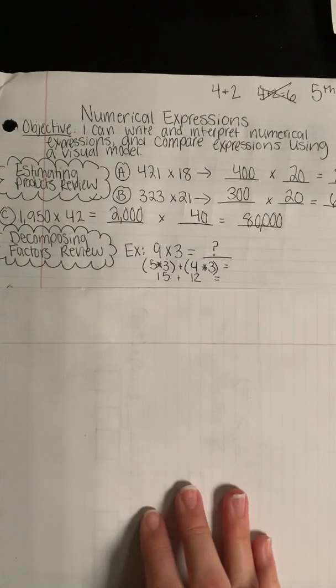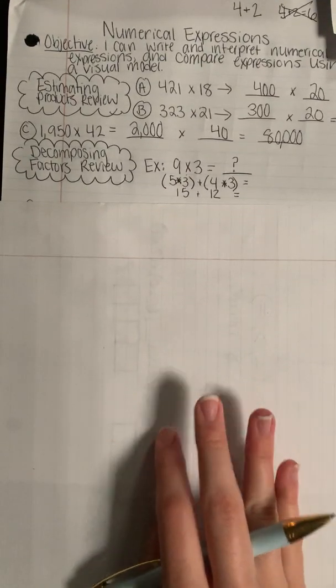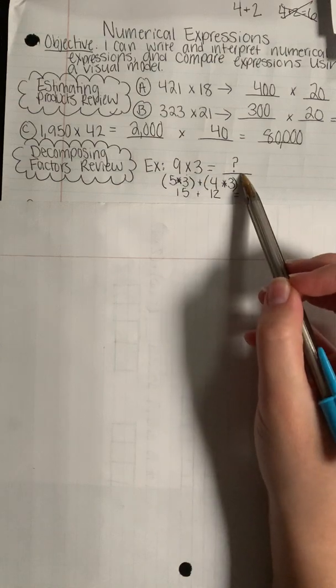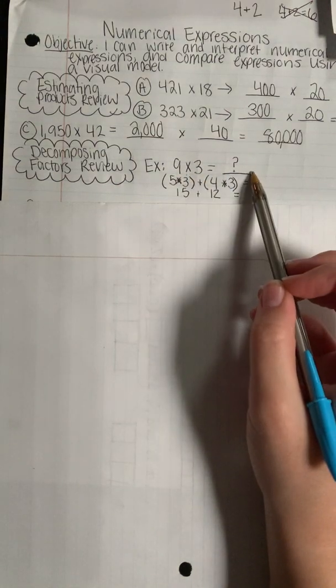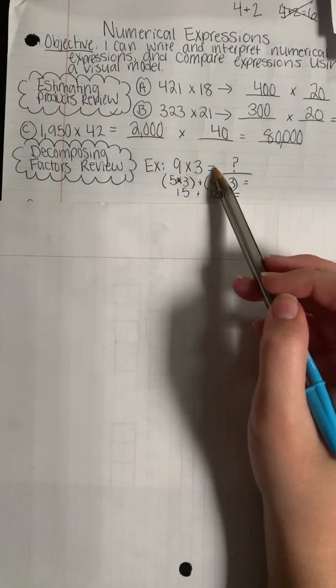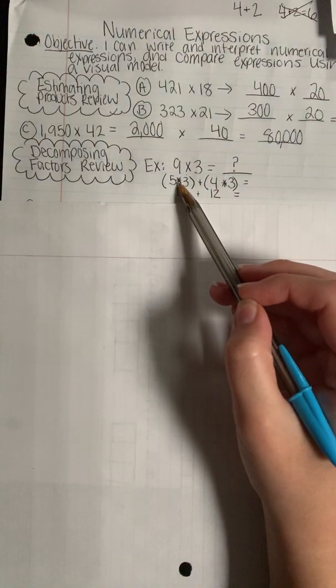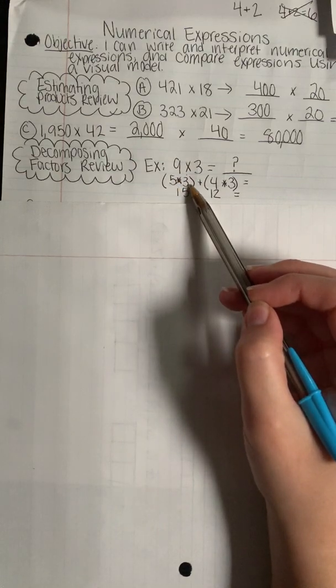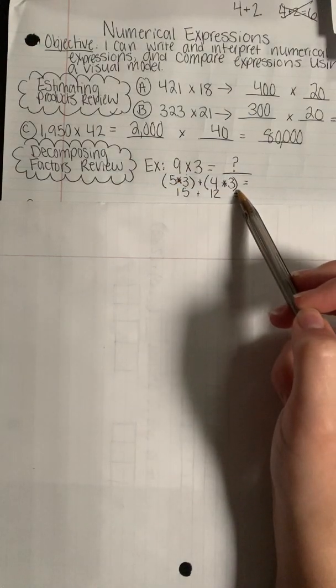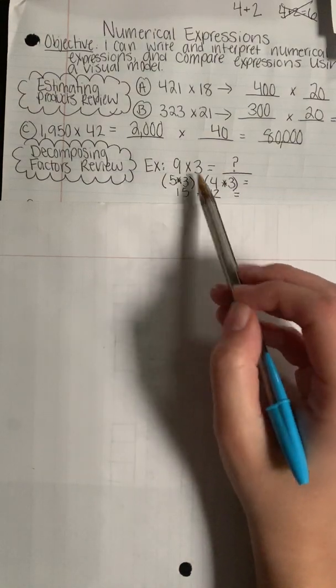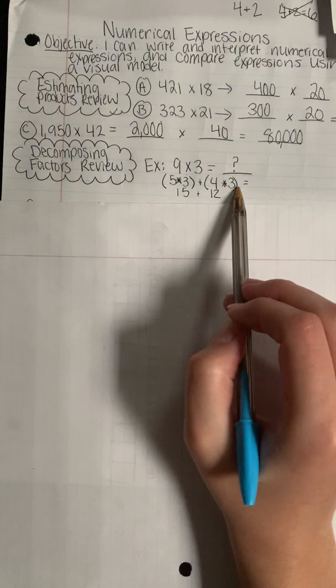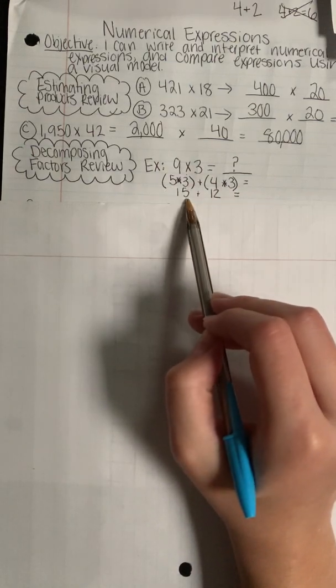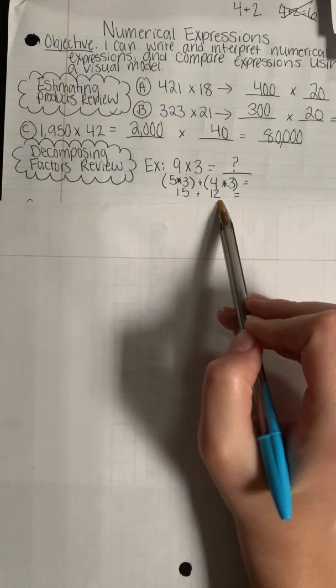Another strategy that we're reviewing is using the distributive property to break up or decompose factors. So let's just go through this together. 9 times 3 is the question that they're asking us. They don't know what is 9 times 3. Instead of just memorizing this basic fact, you can break 9 times 3 up into 5 times 3 plus 4 times 3. Because 5 plus 4 is 9, and you're still multiplying each of those by 3. So I know 5 times 3 is 15, and 4 times 3 is 12. And if I add 15 plus 12, I get 27.